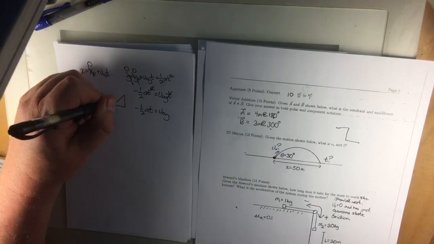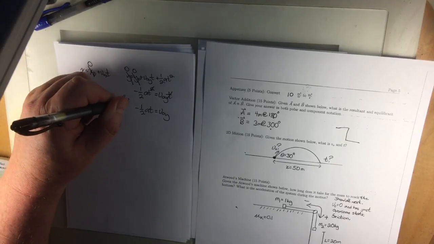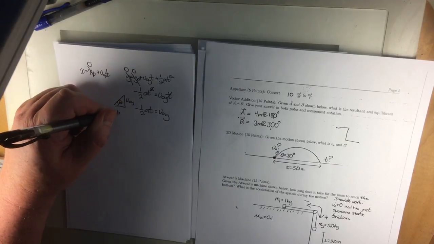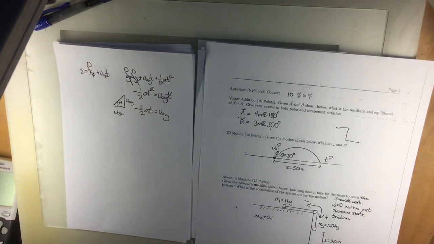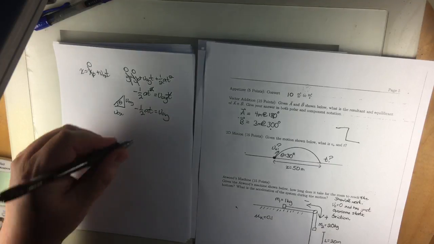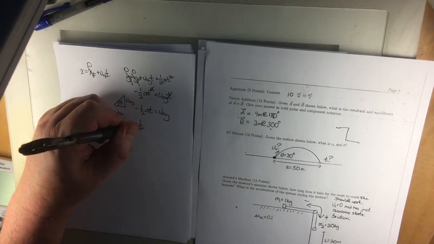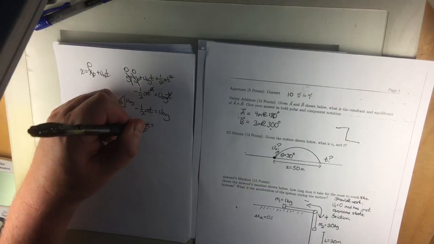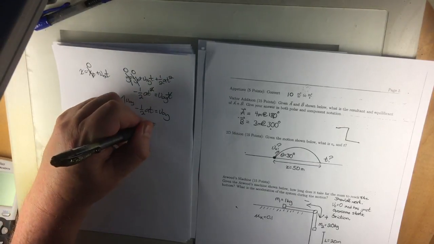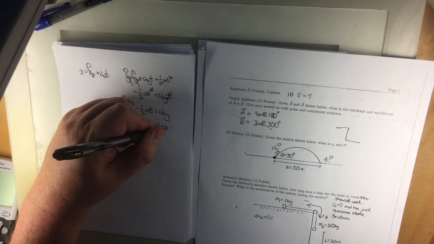Because it launches up and to the right, the v naught y is associated with sine theta. The x is associated with cosine theta. So this becomes minus 1/2 a t equals v naught cosine.